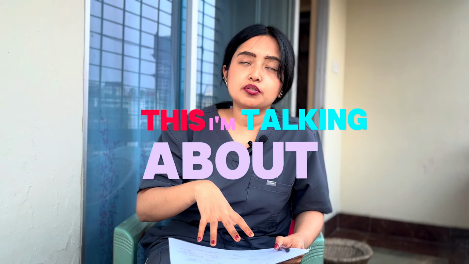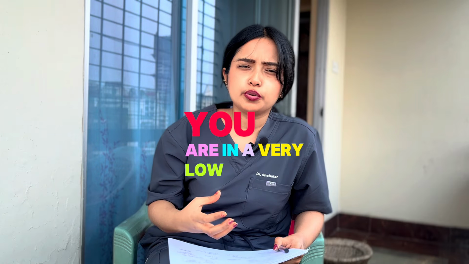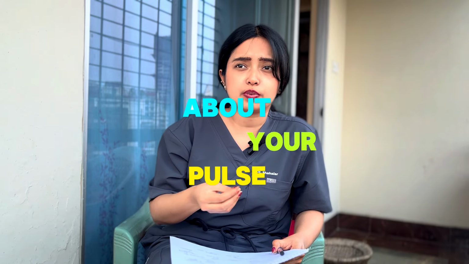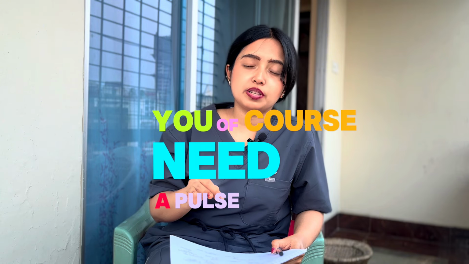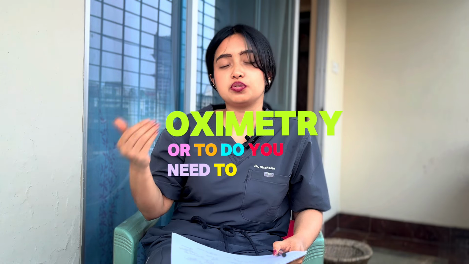This I'm talking about when you are in a very low resource setting or you have forgotten your pulse oximeter. But to confirm it, you of course need a pulse oximetry, or you need to do an ABG.